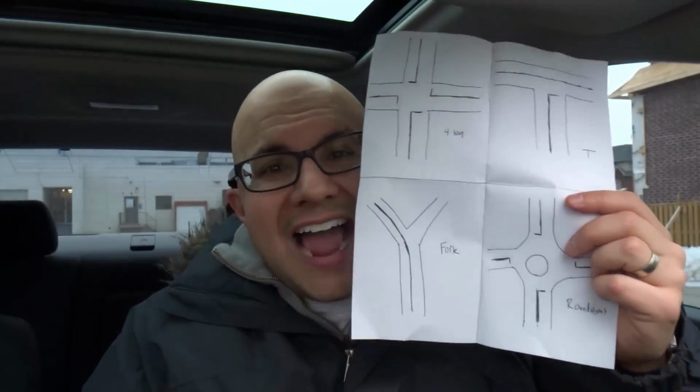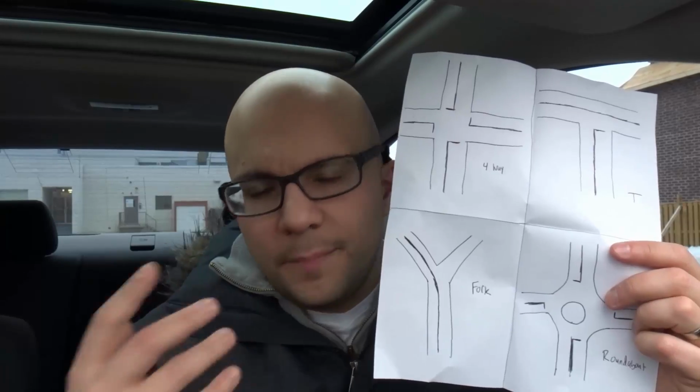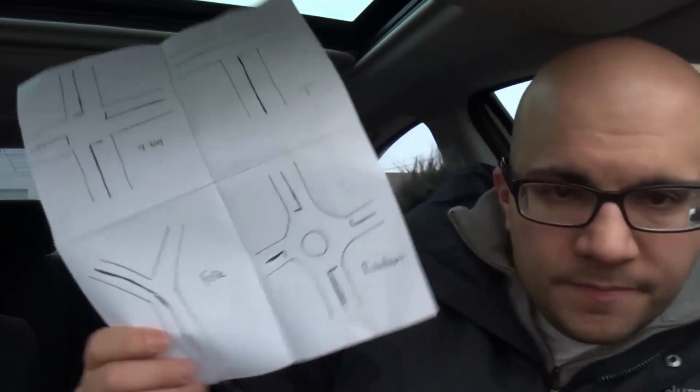Now, sometimes there's no other lane right here. It's just a fork in the road for one way of traffic, and there's no oncoming lane. But in this one, I've drawn an oncoming lane, and only one of these directions gets the fork. This direction does not get the fork in the road. This direction does. Now, this is also known as a Y intersection. There's so many different names for it, but I just like to call it a fork in the road.